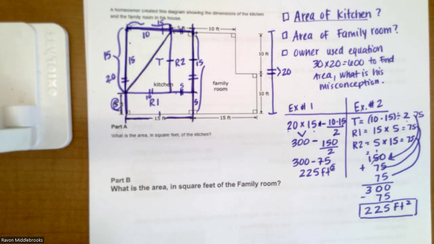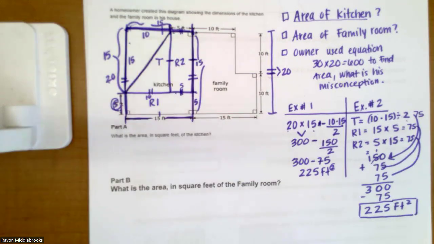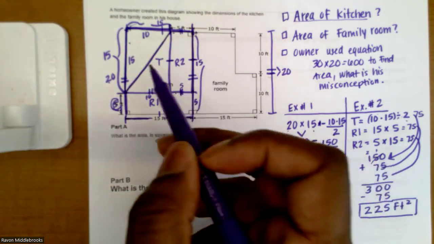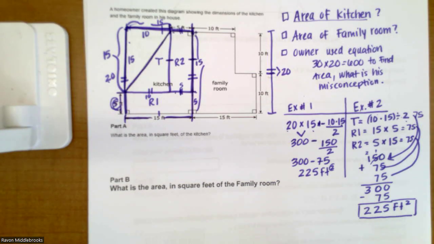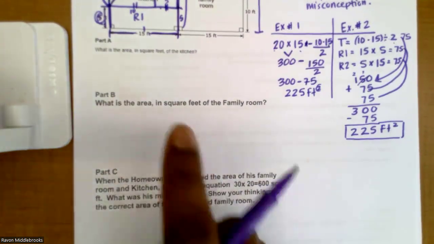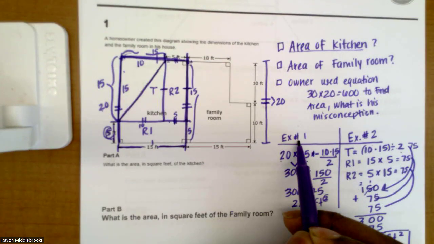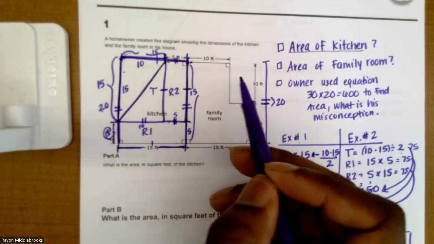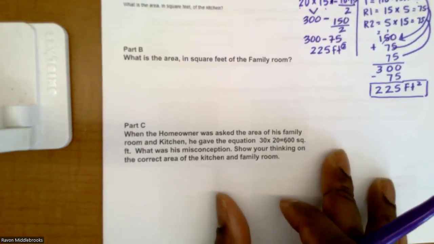All right. Now we use both examples to figure out the area of the kitchen. Which one do you like the most? Do you like turning it into a full figure and then solving it? Or do you like breaking it down and then adding them up in the end? Now, you guys are going to find the area in square feet of the family room. So are you going to do it exercise one way or exercise two way? Are you going to complete a full square and then subtract it? Or are you going to break this down into multiple shapes and then add them together?